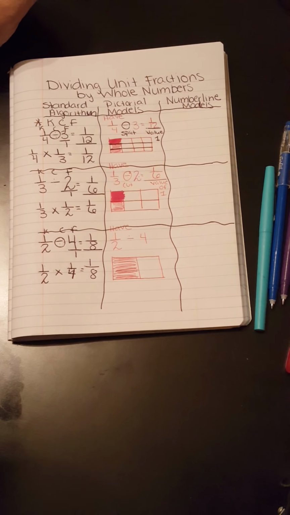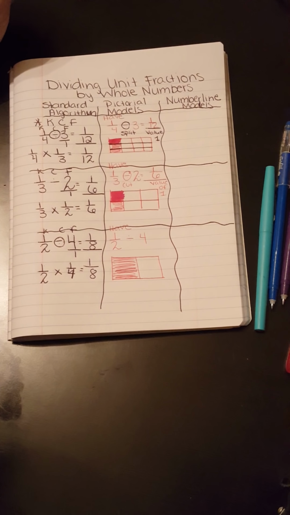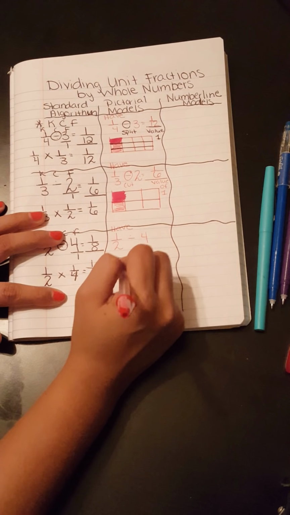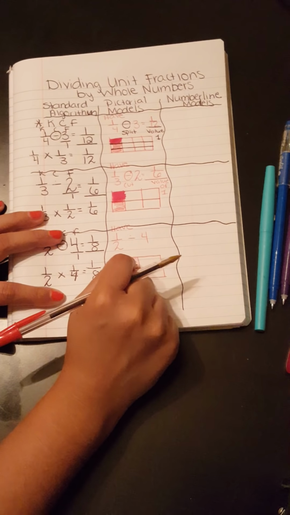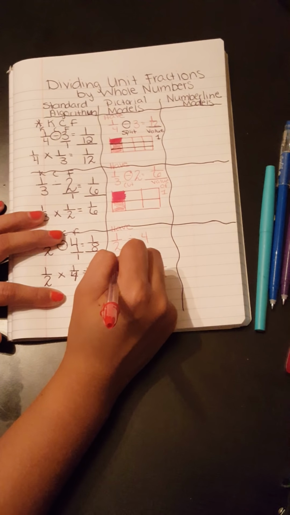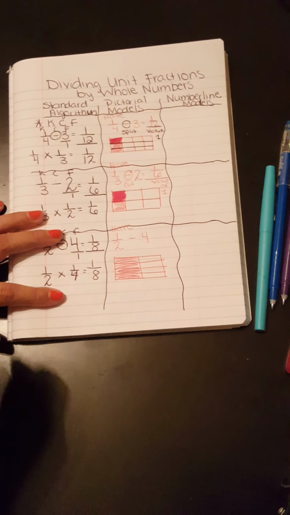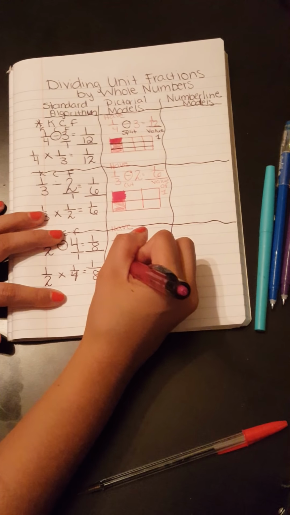4 of my friends came over and they each wanted a piece of the brownie. So what I have to do is take this piece here and cut it up into 4 equal pieces. So I'm going to cut this half in half, like that. And then I'm going to cut this half in half. And then this one in half. And I'm just going to extend my lines all the way through. And my answer here is 1 of those pieces.